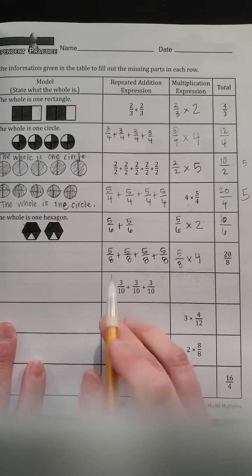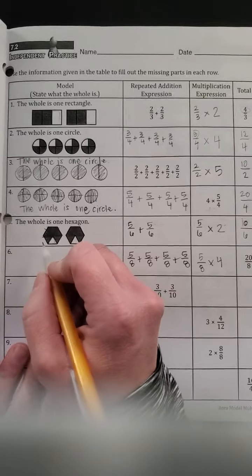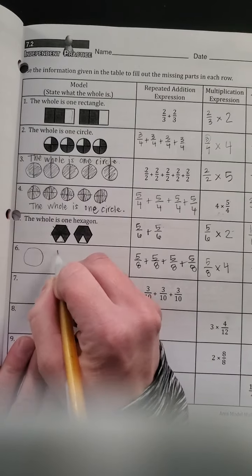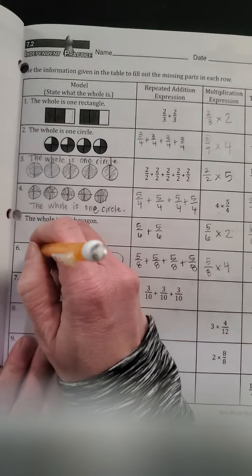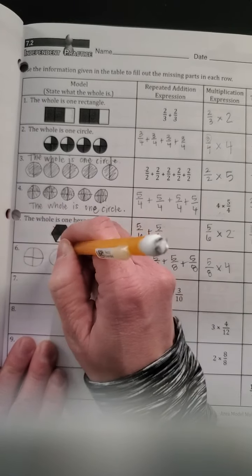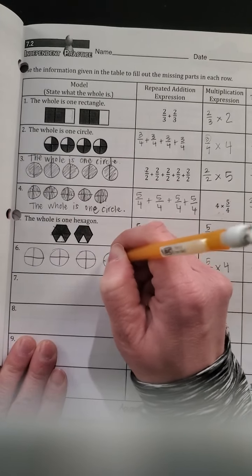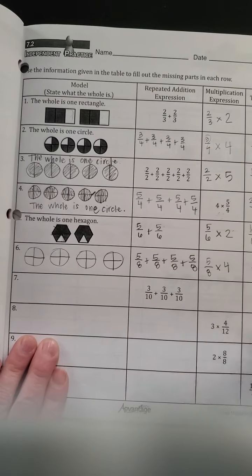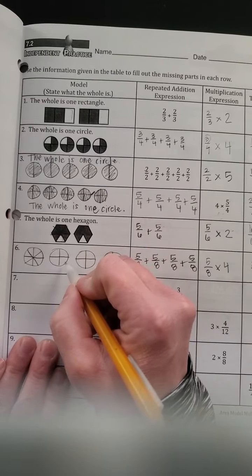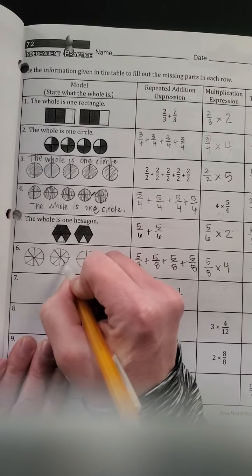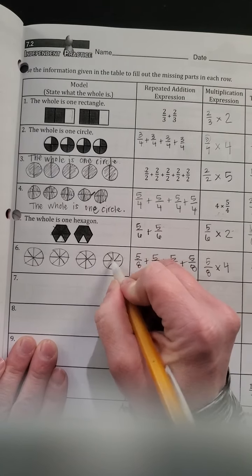Now over here, we need to draw 5/8 4 times. So I'm going to draw 4 circles. 1, 2, 3, 4. Those need to be divided into eighths. So the easiest way I have found to do eighths on a circle is to draw a plus sign and then an X. So a plus sign, then an X, plus sign, X, and plus sign, and X.